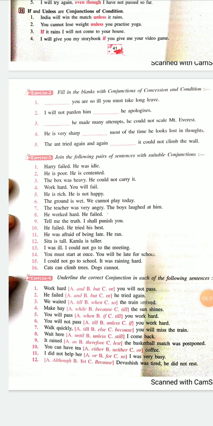Exercise 4. Use the correct conjunction in each of the following. They have given you three conjunctions from which you have to select the best and write the correct sentence. So that is pretty simple. There are only 4 exercises, but all the 4 exercises with complete sentences have to be written in your notebook.